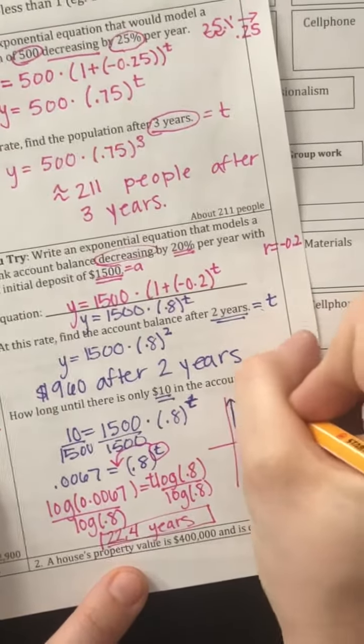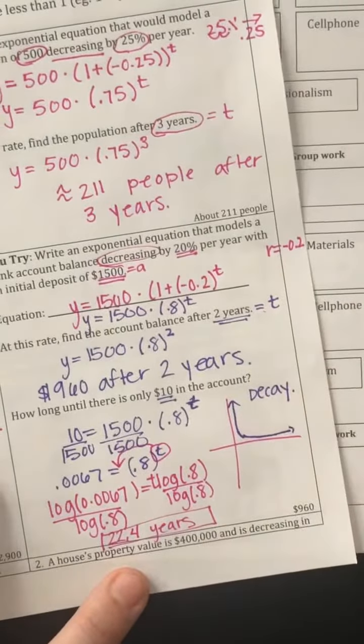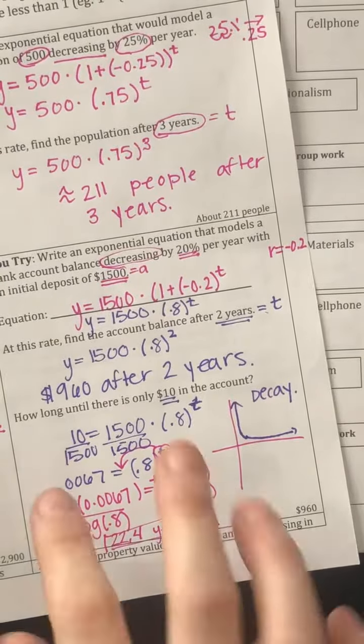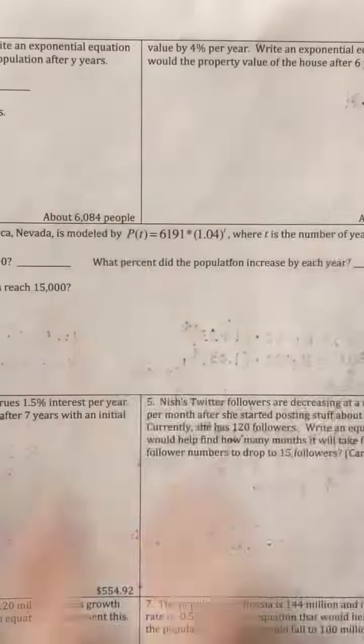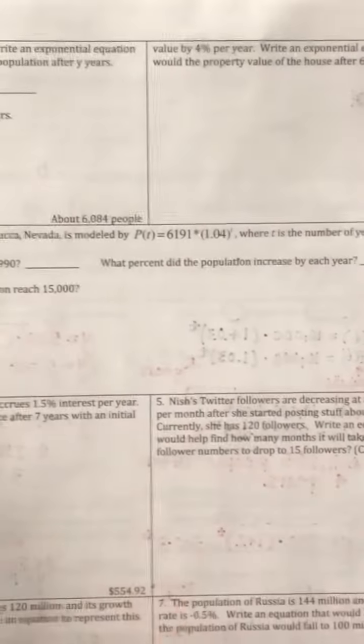This is TK. Okay. So that should be enough to get you through these 2, 3, 4, 5, 6, 7 problems.